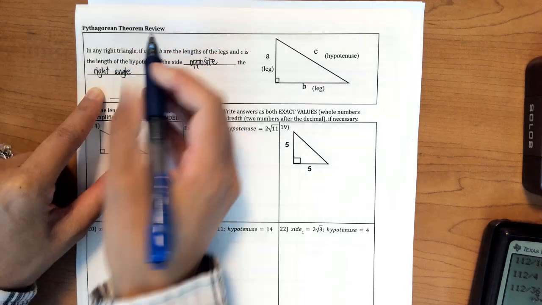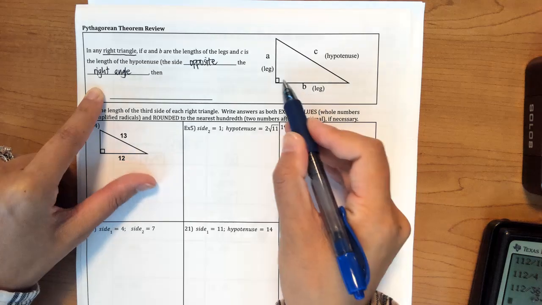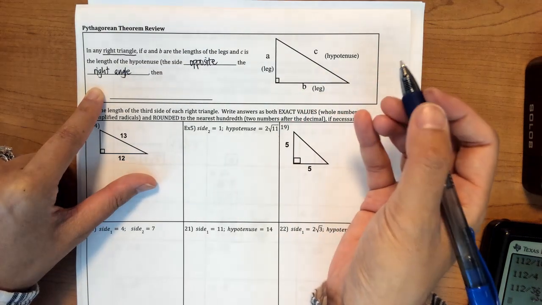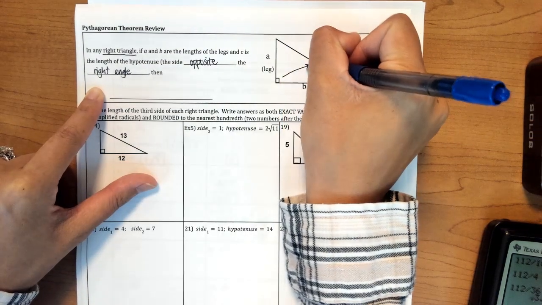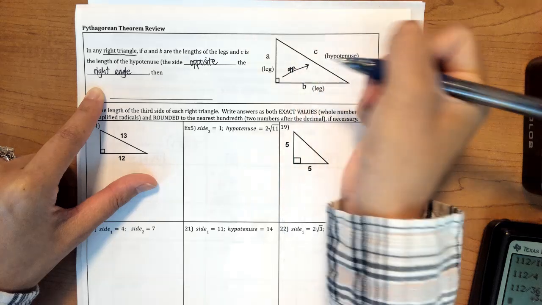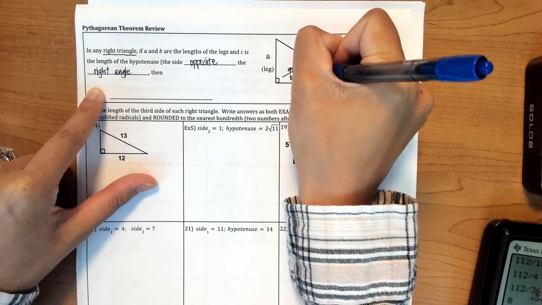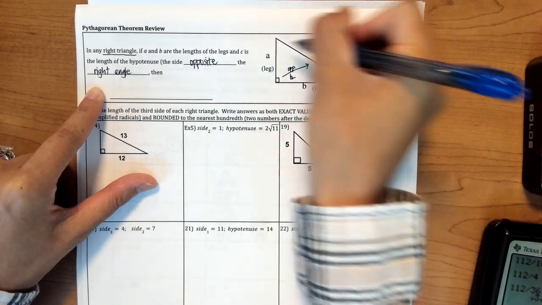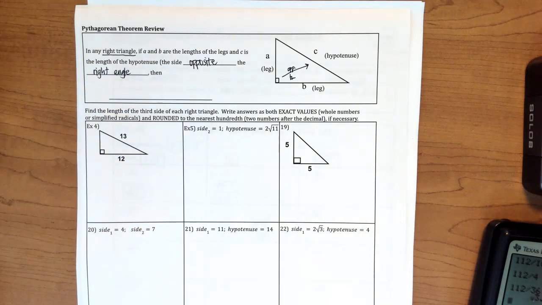Since this only works on right triangles, there always has to be a right angle, right? So this is opposite the right angle, and this longest side is the hypotenuse.